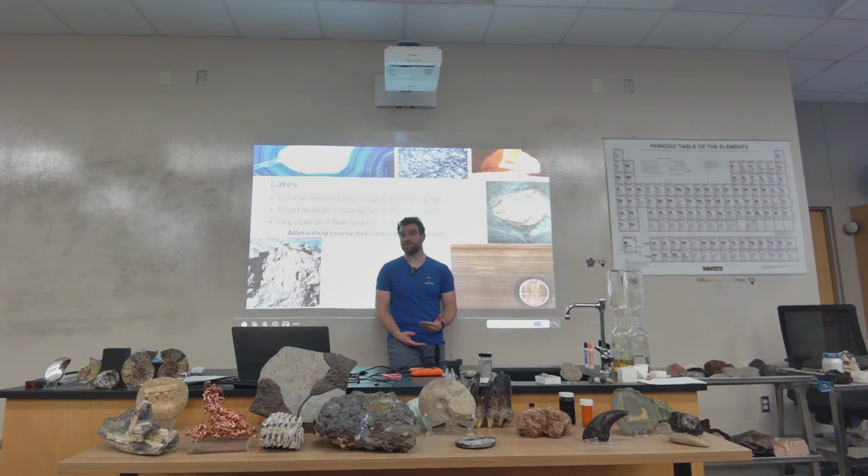At some point, for some reason, this chunk of rock fell into the lake, fell to the bottom, pushed down on the layers of sediment beneath it, making that sort of bending shape, and then was deposited on top of and got incorporated into this lake bed.